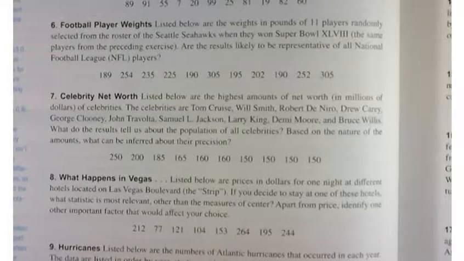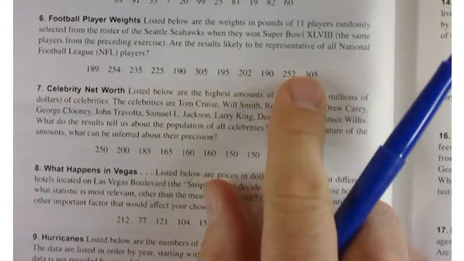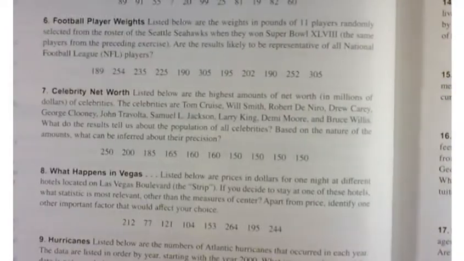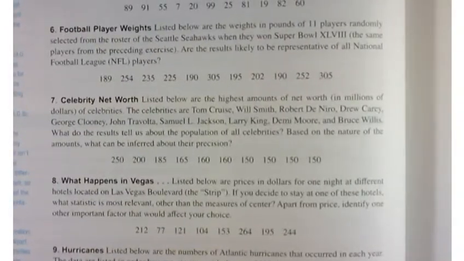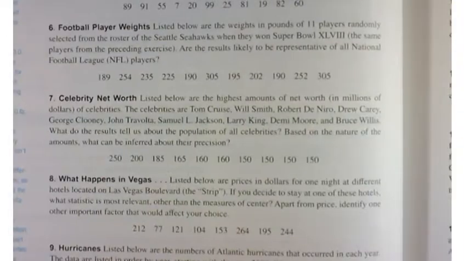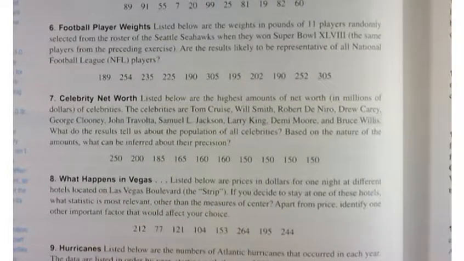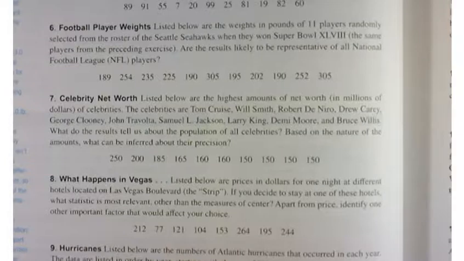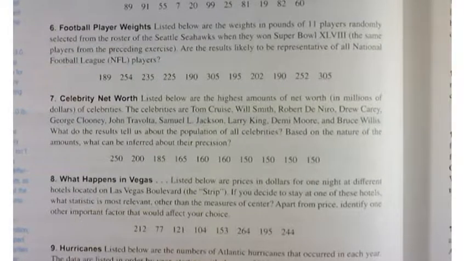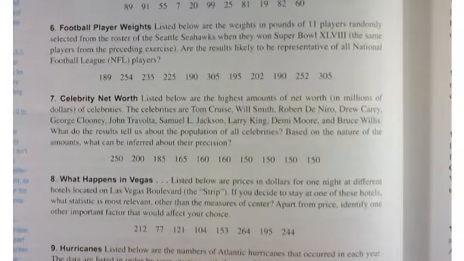All right. So the question is, you've got all these weights of 11 randomly selected players. Do you think these are likely to be representative of all National Football League players? If you selected 11 players at random from the NFL, are you going to get something similar, do you think? Got to vote for yes?